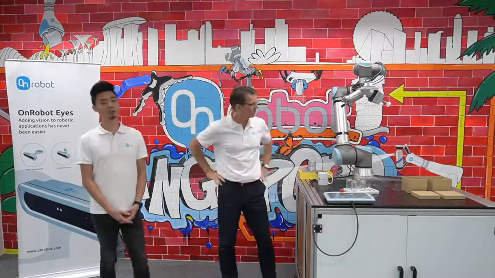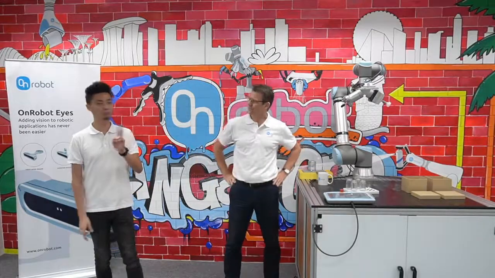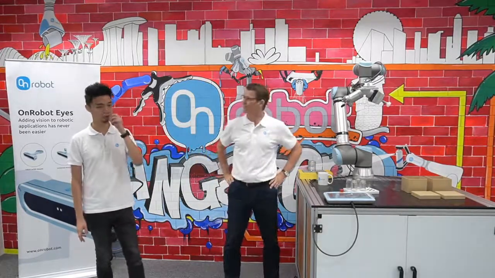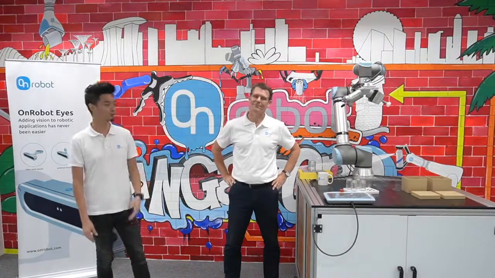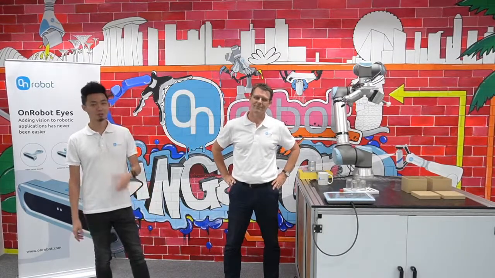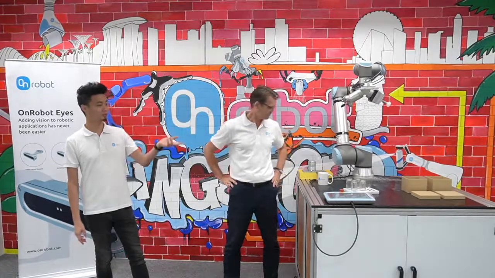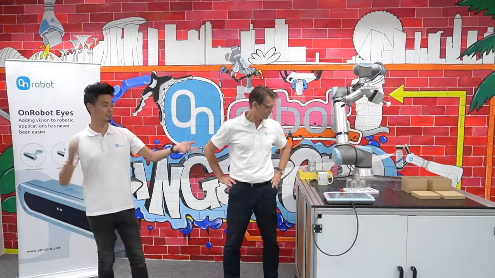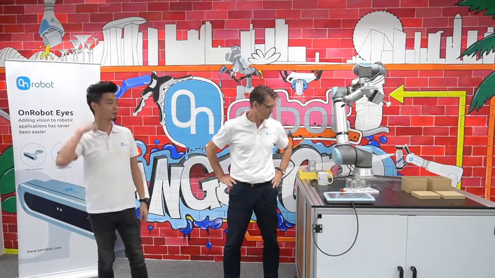So today we'll just be showing two different applications. Both are very similar, both are doing packaging. The first one, we're just going to pack some bottles into the boxes, as you can see over here. So we'll be making use of three products.